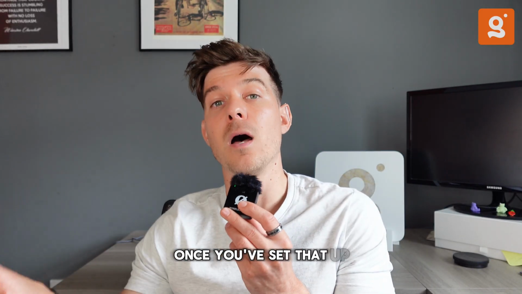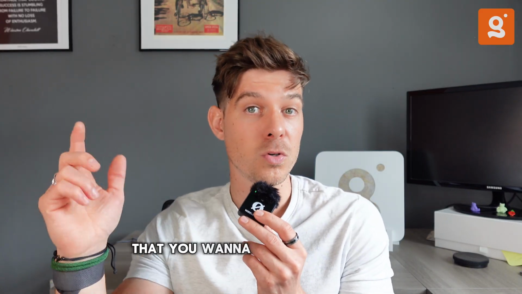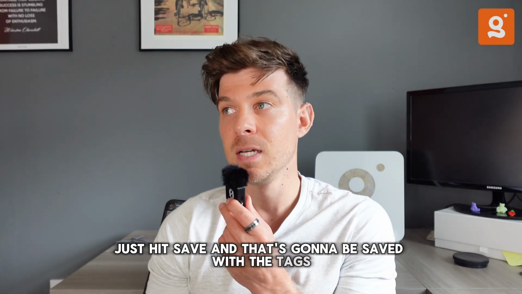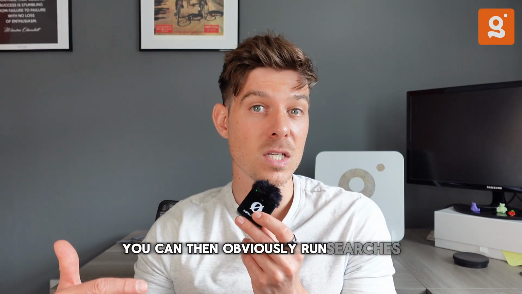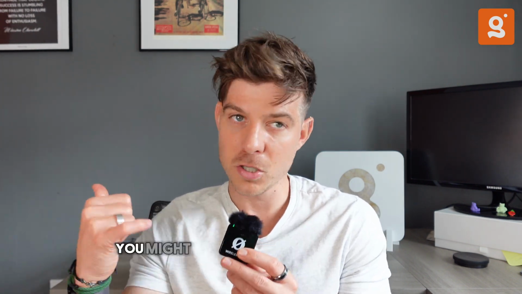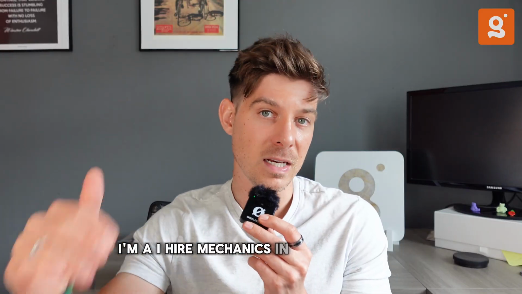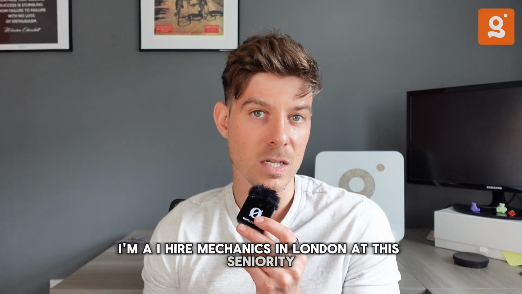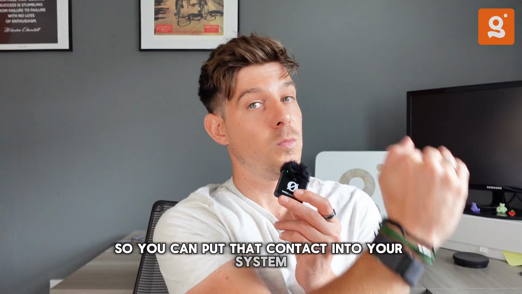Once you've set that up and you're adding data into the platform, if you're adding a contact or a candidate, you can just click on the tags that you want to associate to that record, just hit save, and that's going to be saved with the tags. You can then obviously run searches that will allow you to pull those records up. So to give you an example, you might speak to a contact and they say, I hire mechanics in London at this seniority. So you can put that contact into your system with those tags.